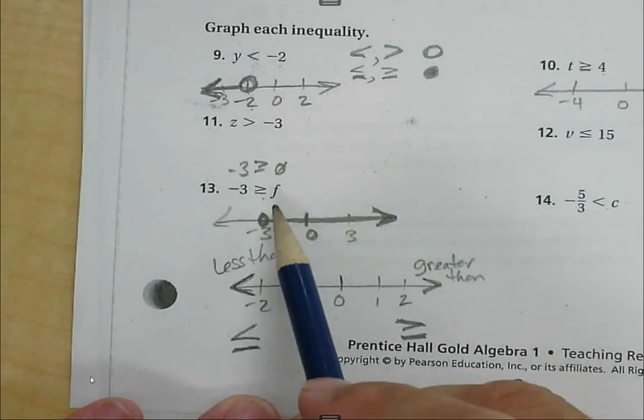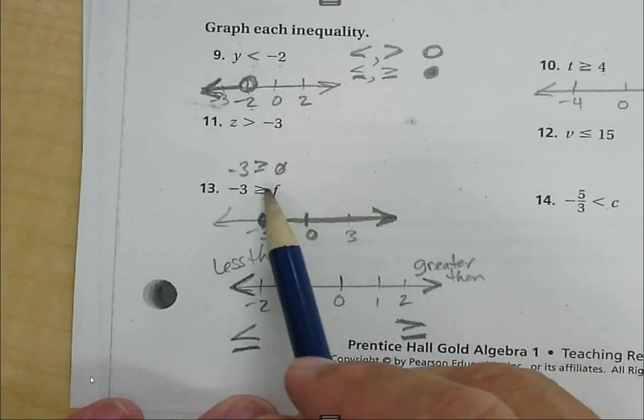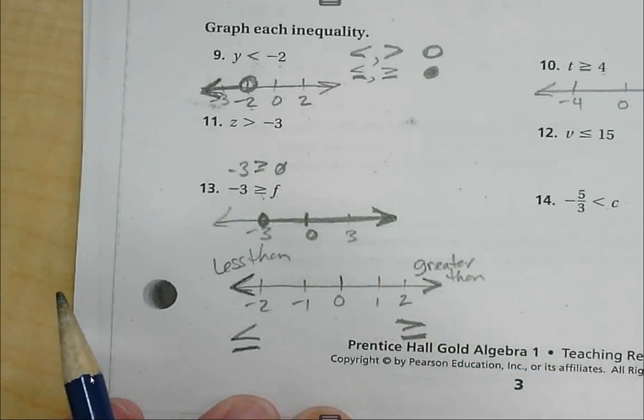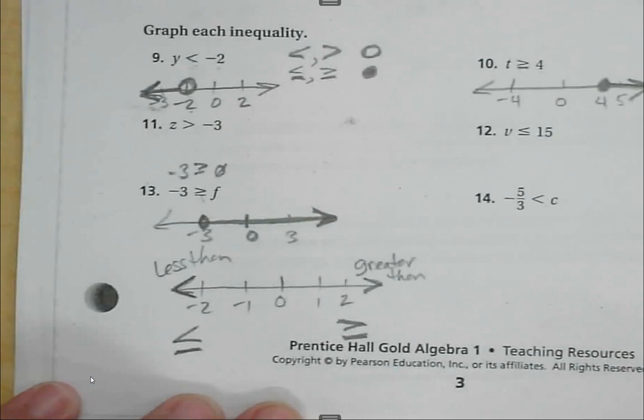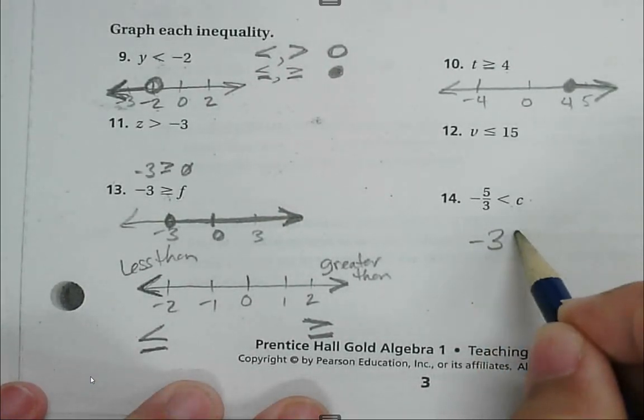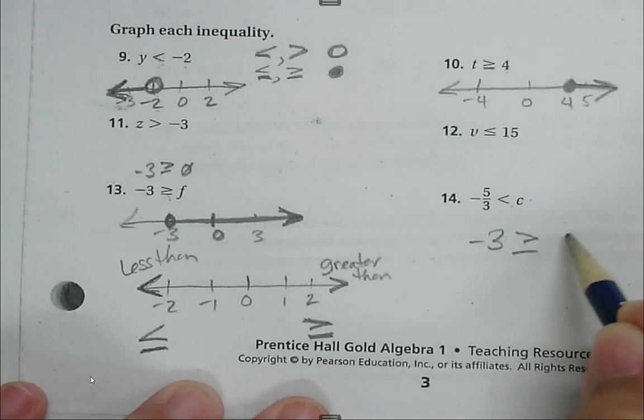So what I want to caution you about is just graphing these without making sure of one thing. And that one thing is that you make sure that your variable is on the left if you're going to use this sign to know which direction to shade. And so here's what we need to do with this one right here. And I'm going to move right over here just so we have more room. You notice it's negative 3 greater than or equal to f.